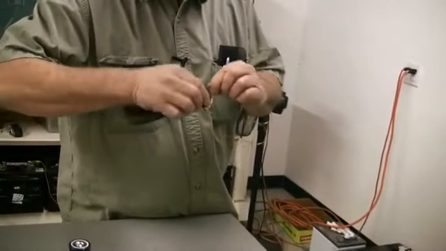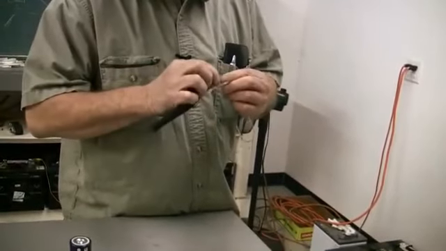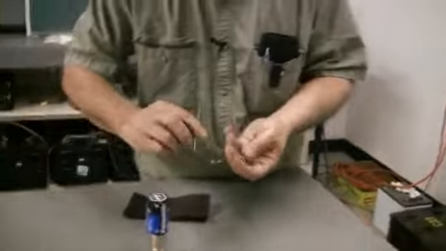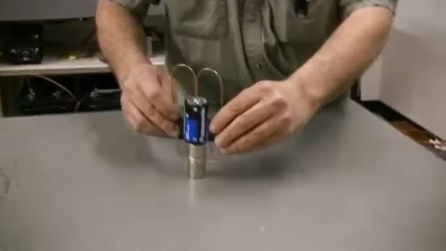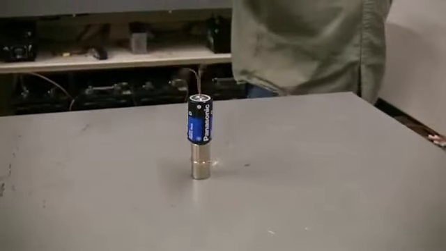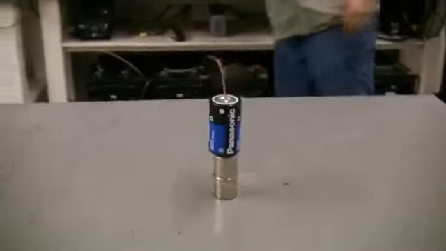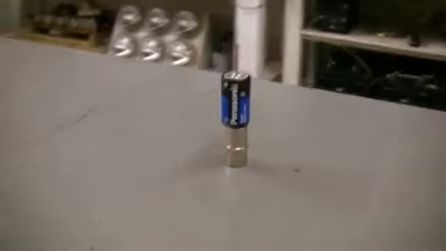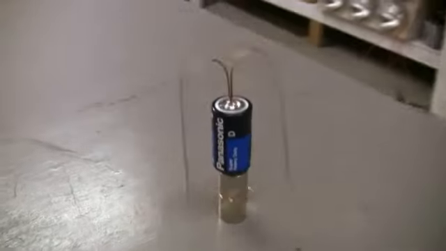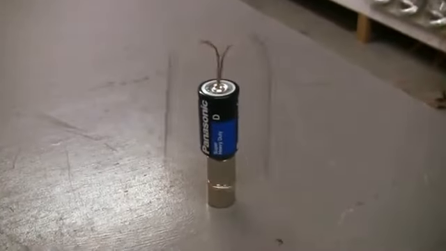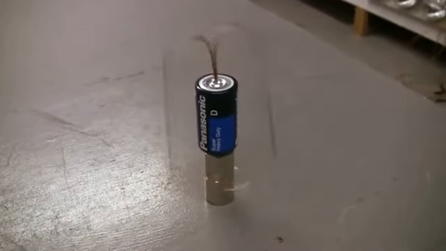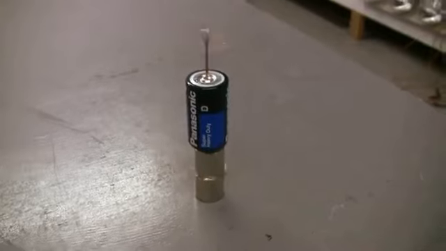You get it aligned just right. Bingo. That's the way it goes. It's a good shot.